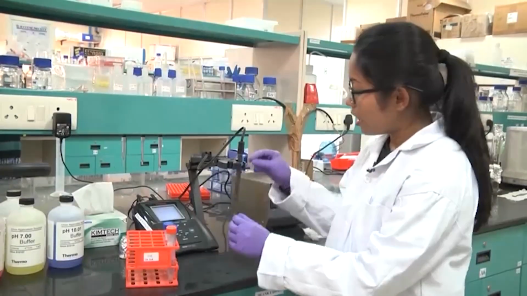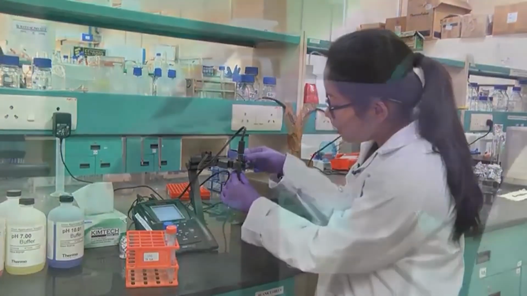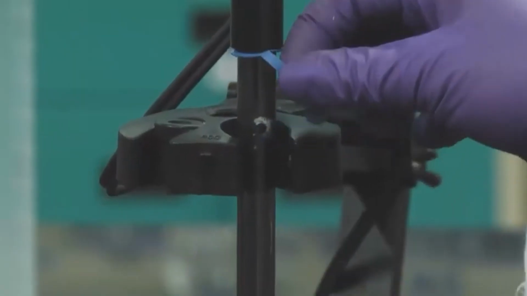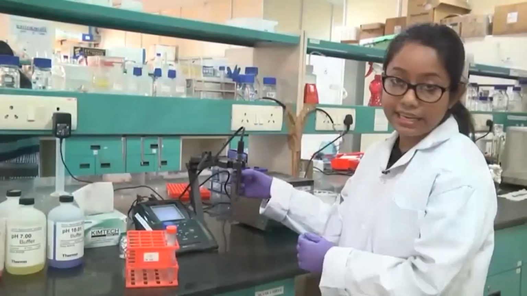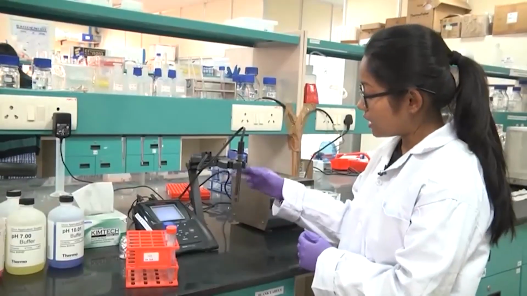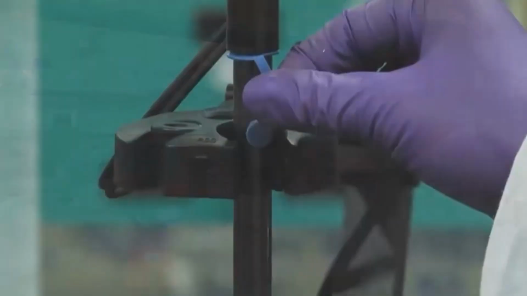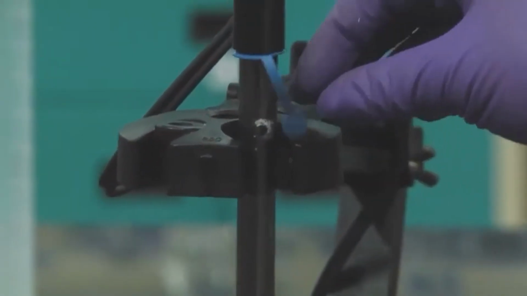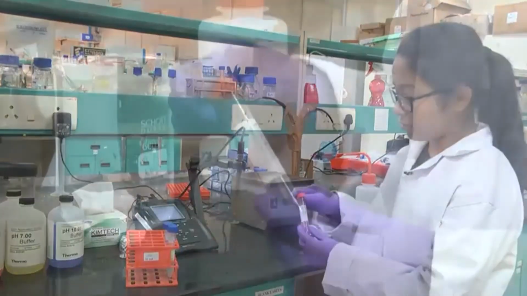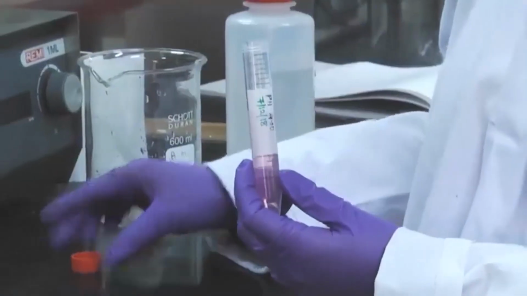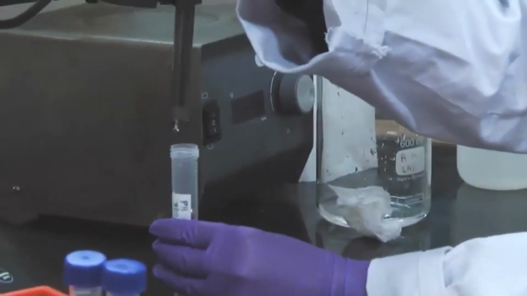Then you open this small cap. This is a refillable probe, where inside there is a reference electrolyte, and before you start measuring any pH, you should open this knob. Now, I am using a standard solution of pH 4.0 and I will dip this probe inside this solution.